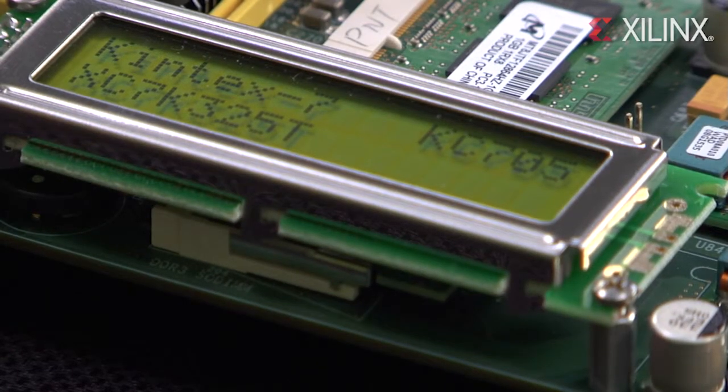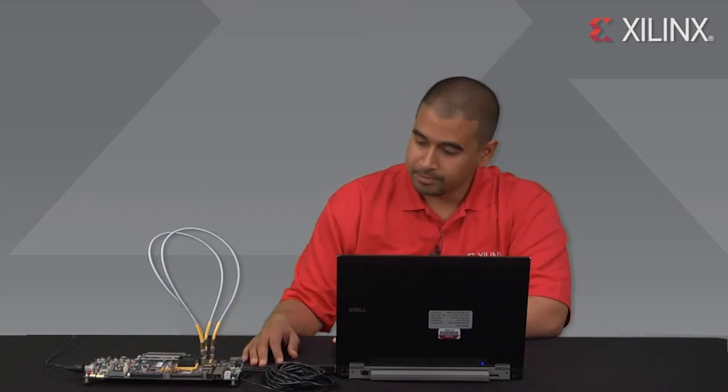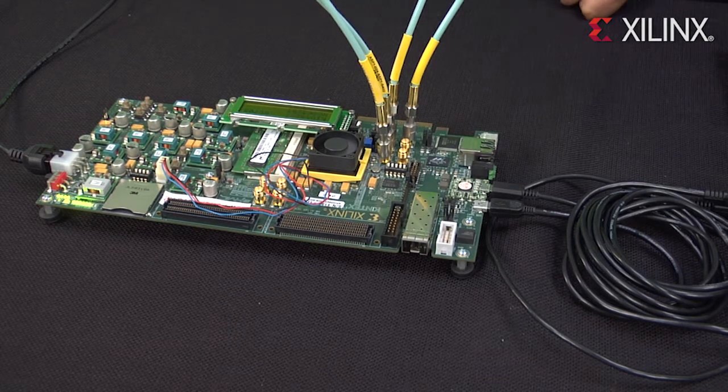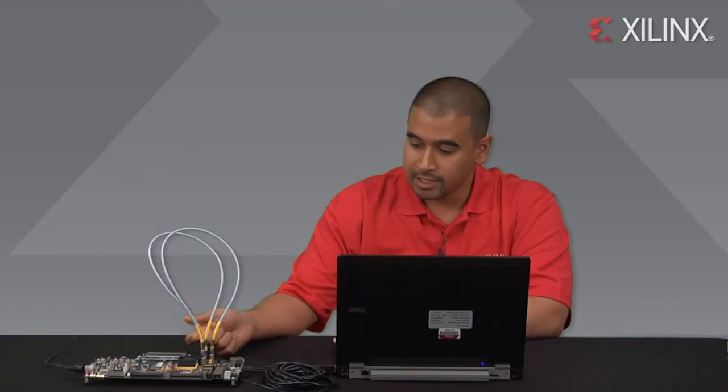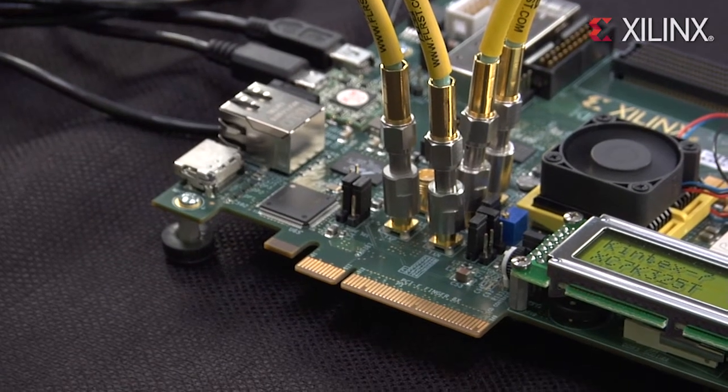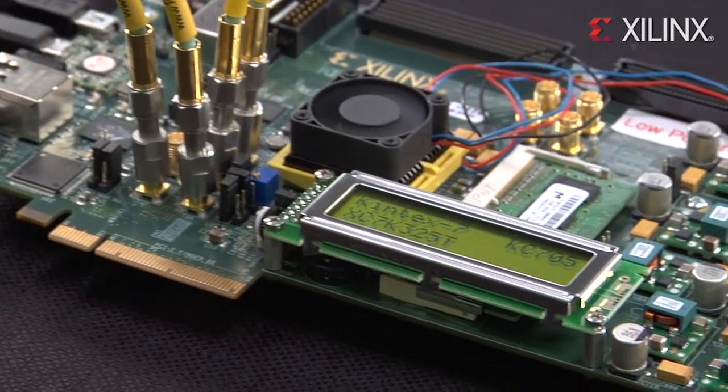Today we're going to talk about the KC705 evaluation board and the Kintex 7-2L low power device. We've got the board set up right here. We have a design running that has a DDR3 memory interface. We also have a decryption and encryption block that's sending data through the GTX transceivers at 6.25 gig. We've got one channel here on the SMA cables and 3 channels on the internal loopback.